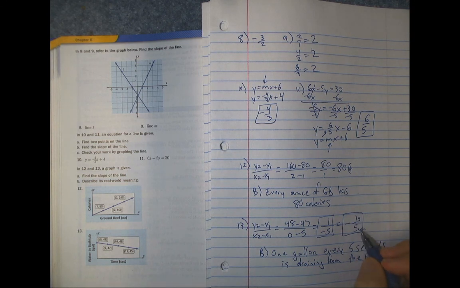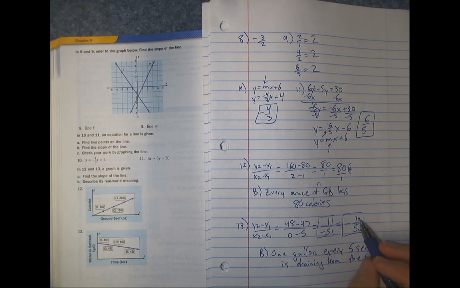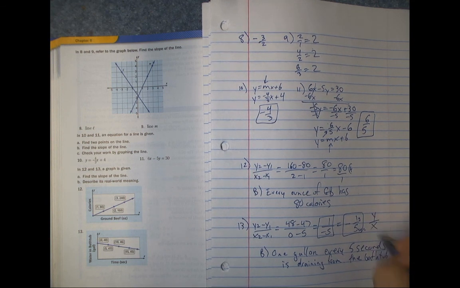Just remember when we have these fractions like this, and you could have put this over 1 up here, this is your Y and this is your X because that's what you subtracted. And so you can always look back. Y is your gallons, so it's 1 gallon. X is your seconds, so 5 seconds. So 1 gallon every 5 seconds, and it's negative, so that means that 1 gallon's coming out of it.